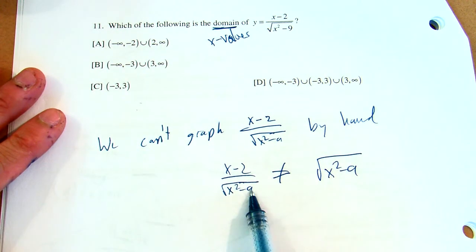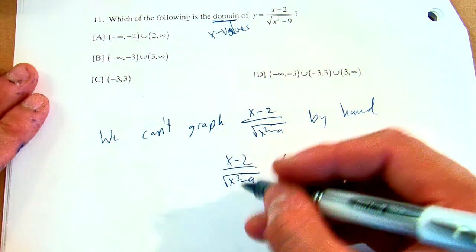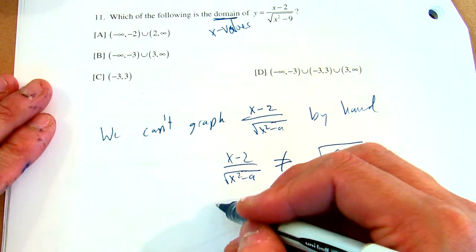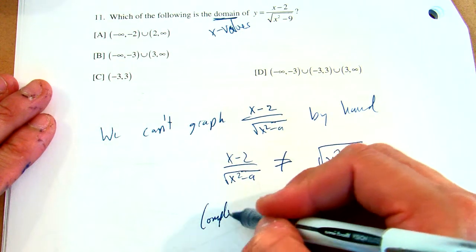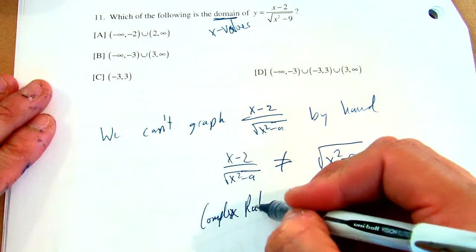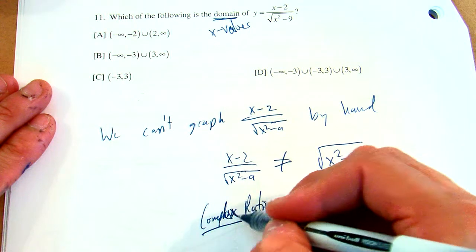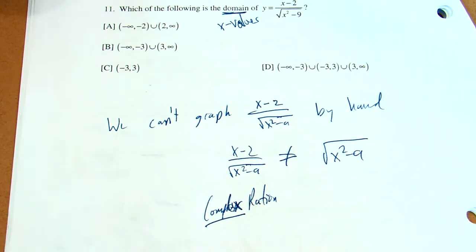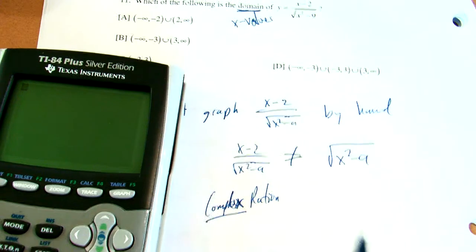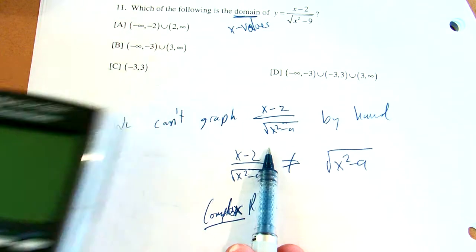If you notice, because it's on the denominator here, and also this x minus 2 changes it. So this is what we call a complex rational. So complex meaning it's kind of complicated. So we're not going to graph it. If you want to, you can use a calculator to graph this one out here, and we're going to do so at the end of the video.